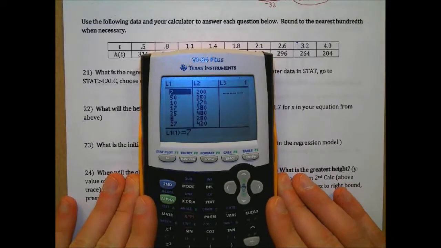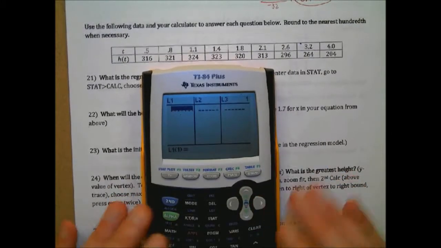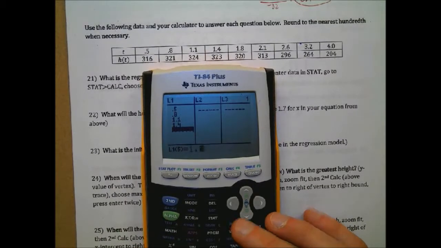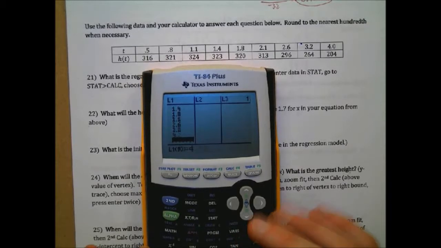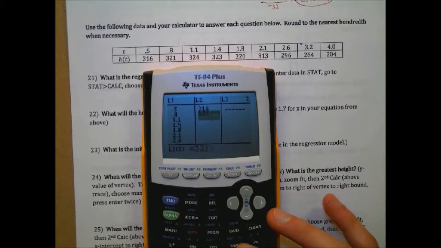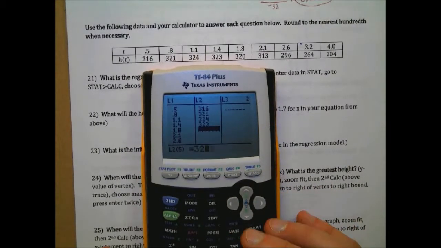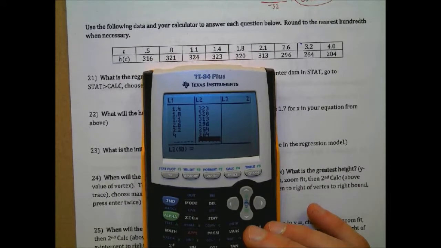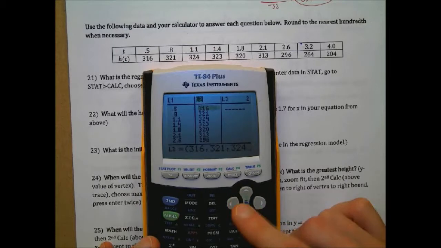No, I don't. Okay, I got to put it in. All right, so I'm going to clear this. That's right, because I have it in from the homework and stuff. All right, so 0.5, 0.8, 1.1, 1.4. If you guys just want to follow along with me on this one, that's fine. You don't have to do it on your own because it's going to take too much time, I think. 316, 321, 324, 323. 320, 313, 296, 264, 204. Okay, check to make sure I did that. Okay, let's see, I got it okay there.